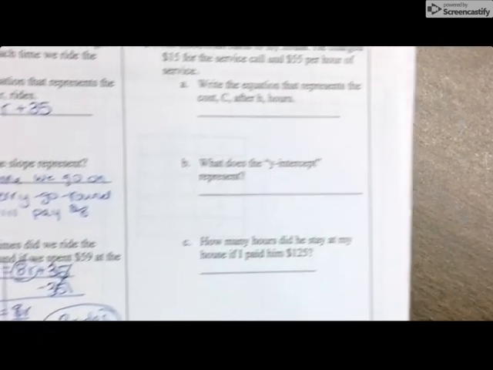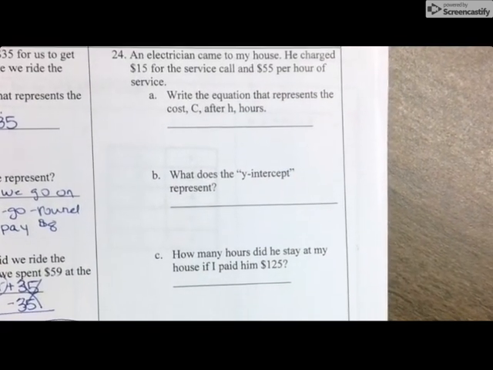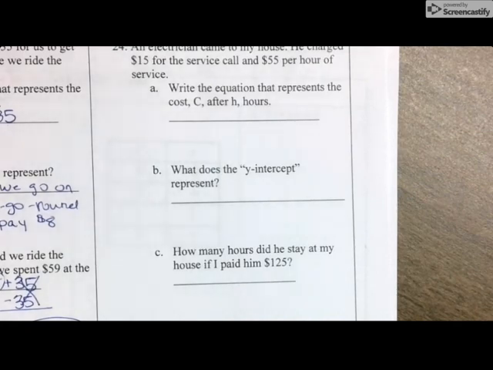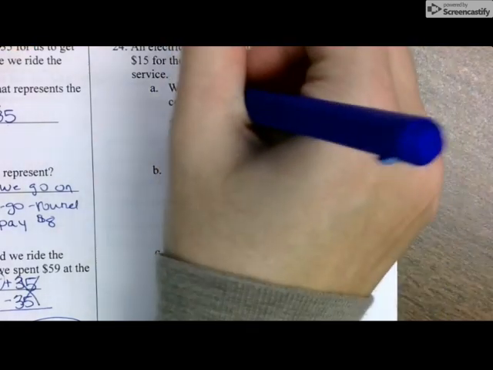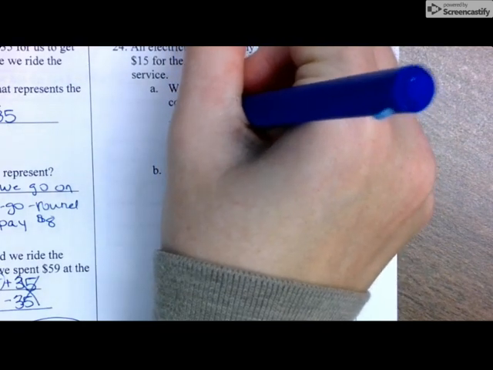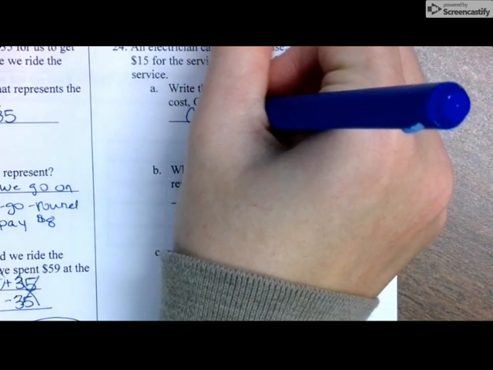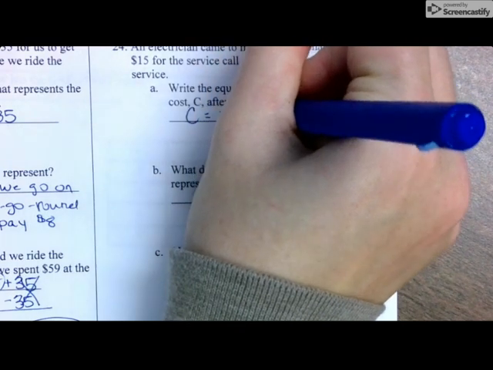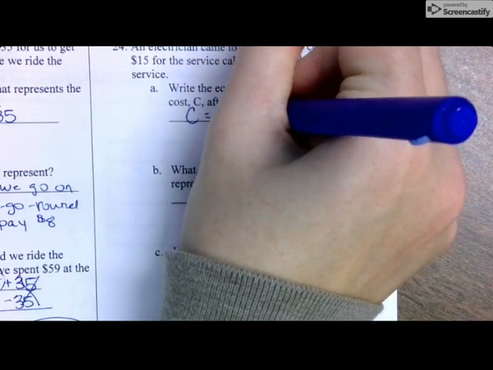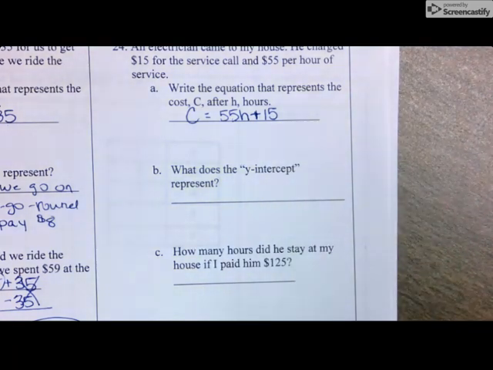Okay, for the last one, an electrician came to my house. He charged $15 for the service call and $55 per hour. Write the equation that represents the cost C after H hours. So I have my cost that equals $55 per hour plus 15. From there, I need to write what the y-intercept is.